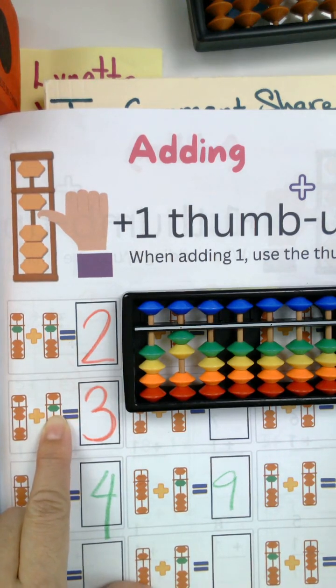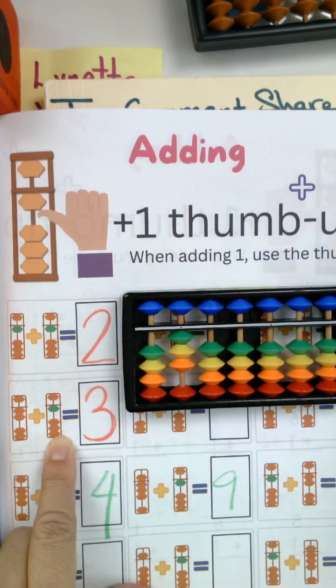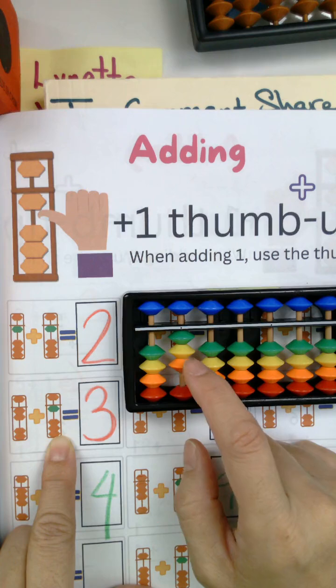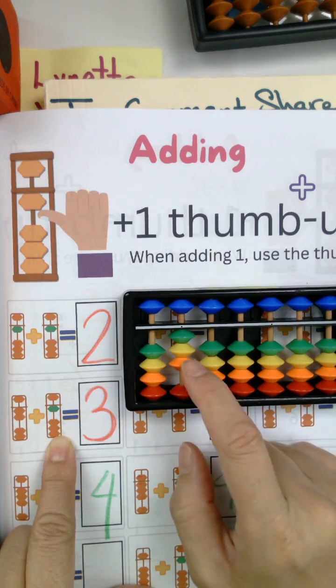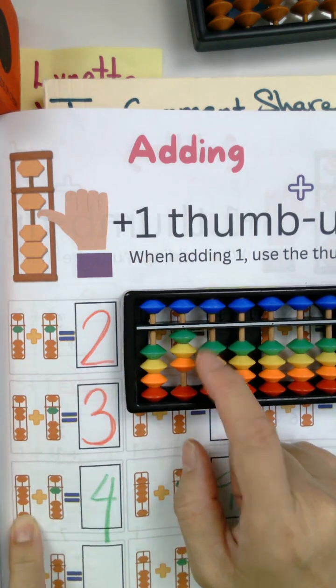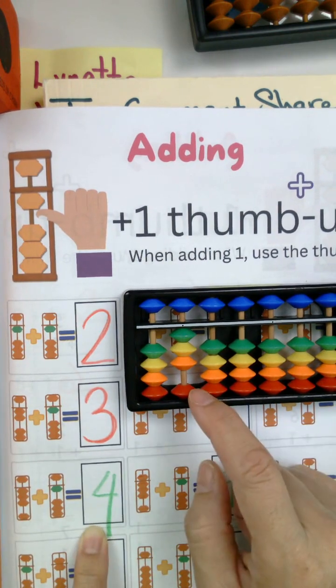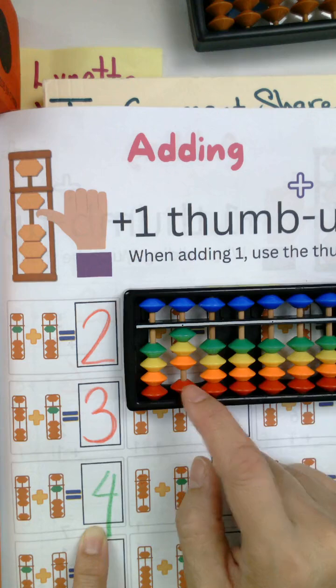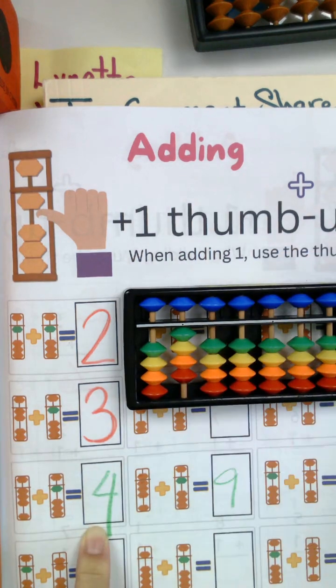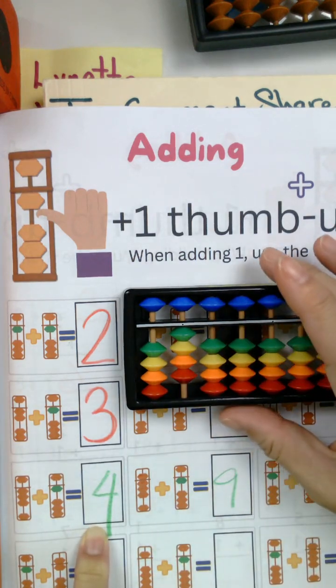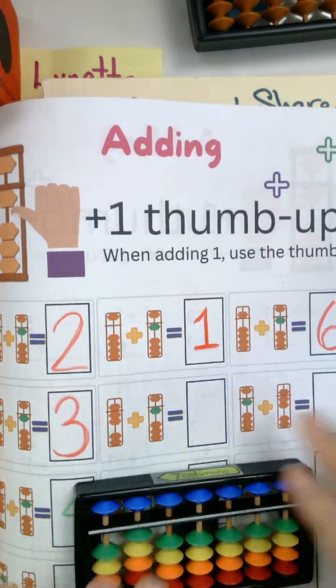So then I'm going to add 1, and then here I go. I add the 1. Notice I'm adding the 1 bead here. This is the 1 bead that we're adding. Now, if you notice, if I have 3, here's my question. I have 3. Again, I'm only adding the 1 bead. Now, why am I doing this? Because I only want to focus on the add-ins. What is an add-in? An add-in is the number that we're adding.